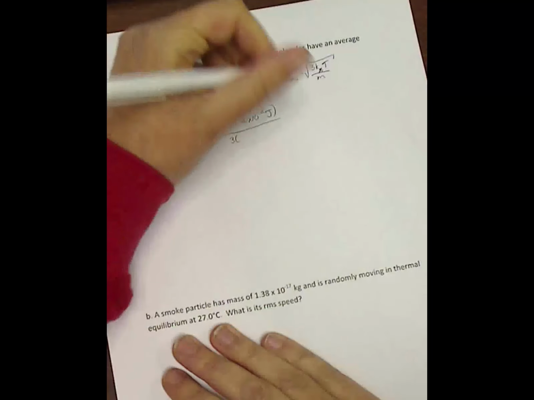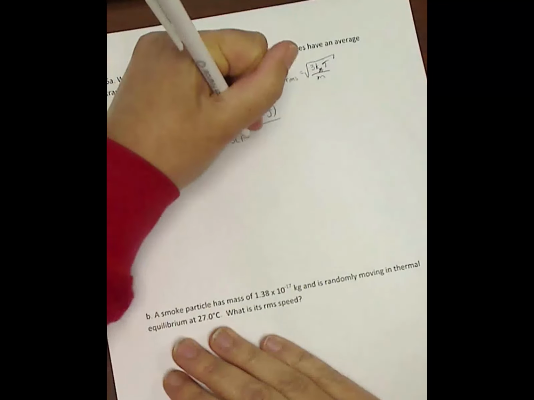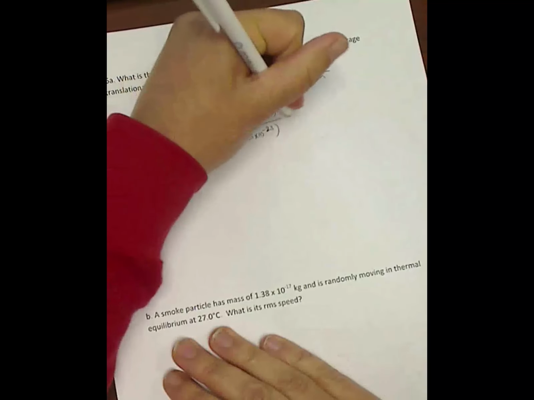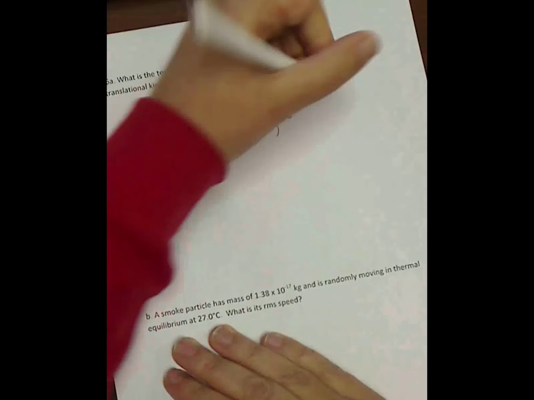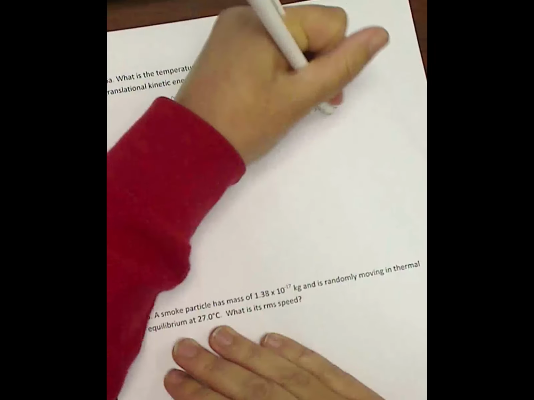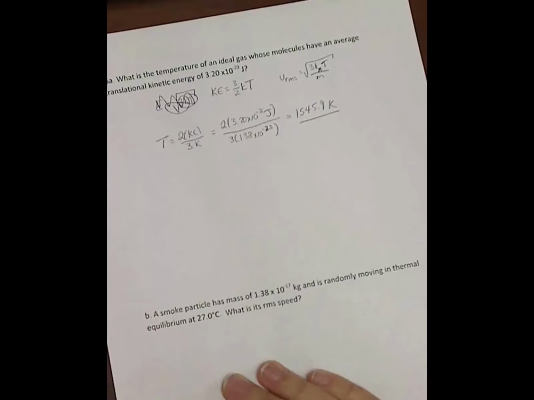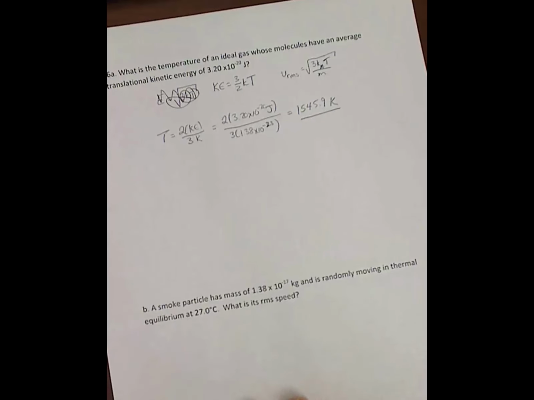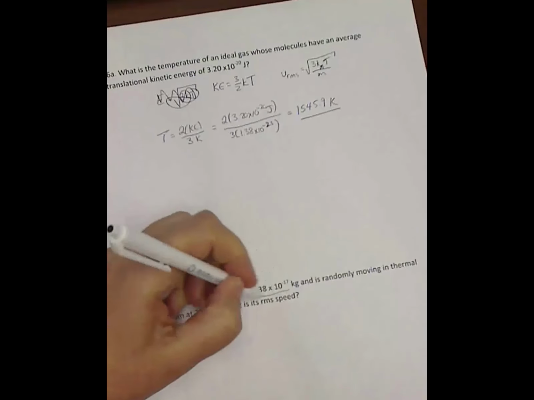And Boltzmann's constant is 1.38 times 10 to the negative 23. And I get 1,545.9, and that will be in Kelvin. Okay, so it's quite a high temperature. All right, second question asks us for RMS speed given the temperature and the mass.